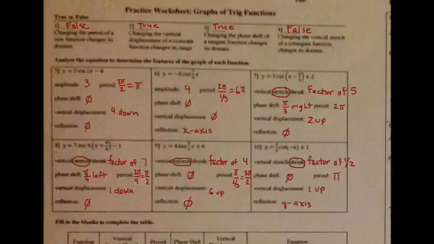Number 2 is true. If you change the vertical displacement, that means the vertical translation of cosecant, it's going to change the range. Because remember, cosecant has this shape. So if you change this up or down, it's going to change the range. So this one is true.